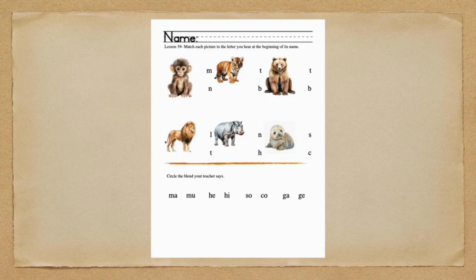He. Next, circle the blend ka. Ka. And last, circle the blend ge. Ge.